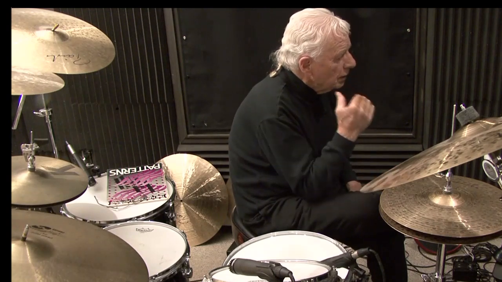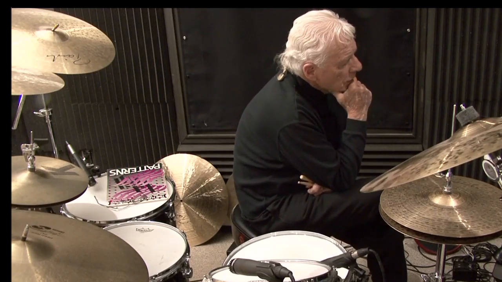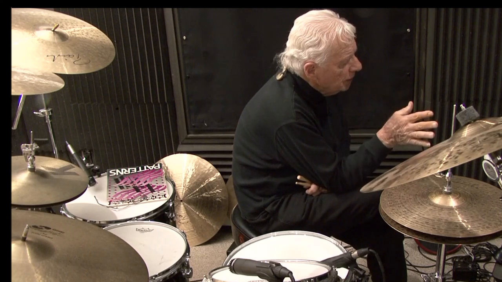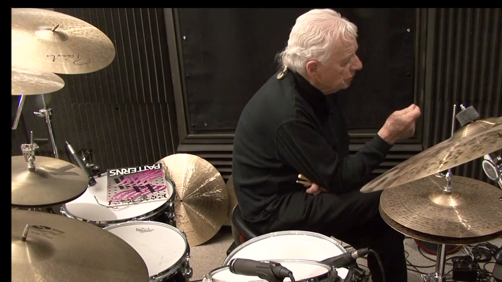Now, there's no shortcuts to this. Start off really slow, and make sure you're maintaining the right hand, the same sound. The consistency of that sound on the ride cymbal is extremely important.